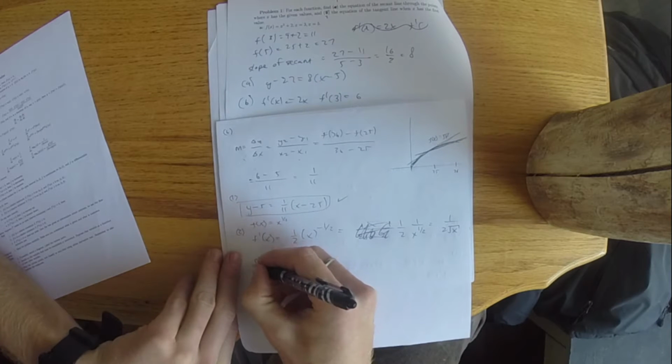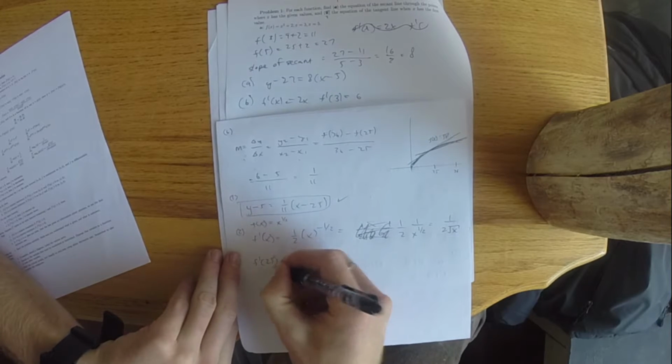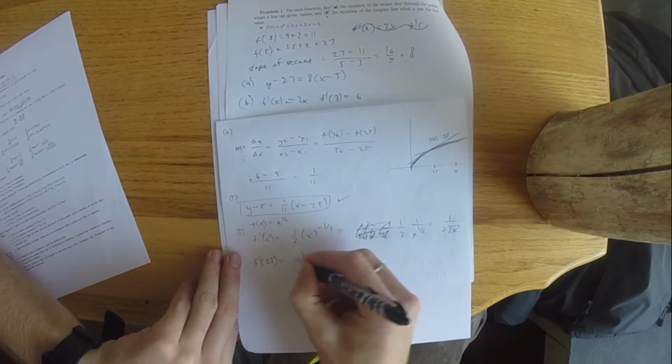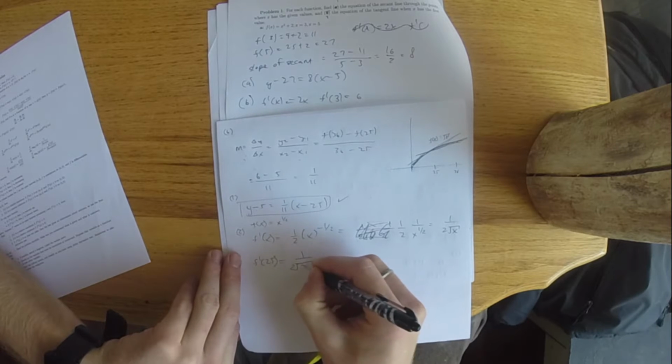All right, and so we're going to want the slope at x equals 25. So f prime of 25 is 1/2 times the square root of 25.